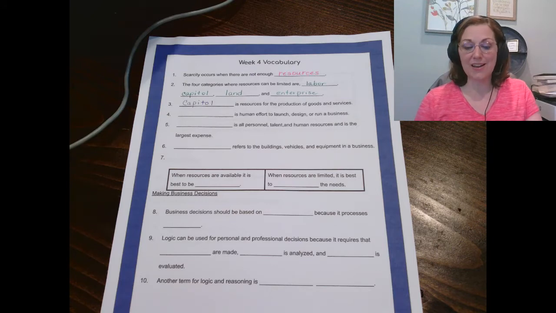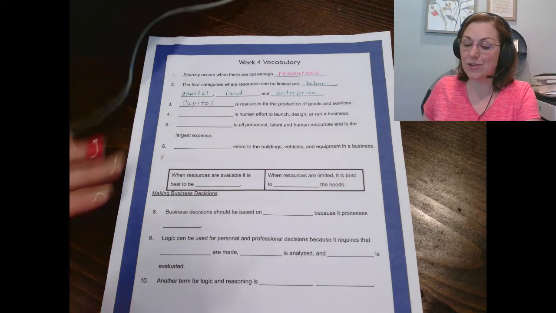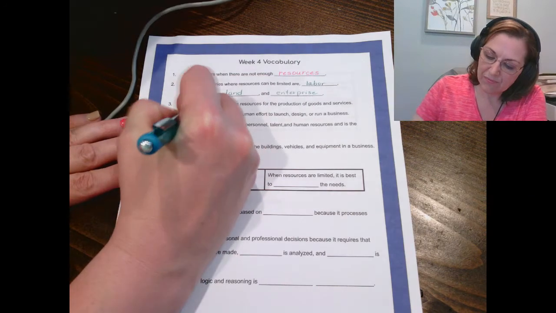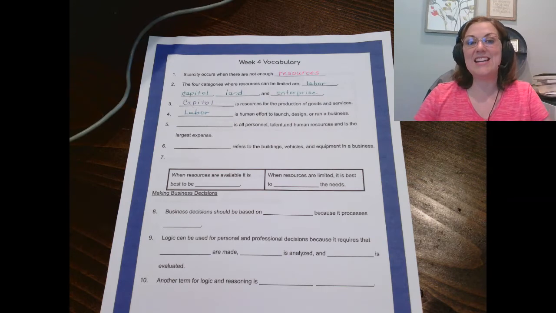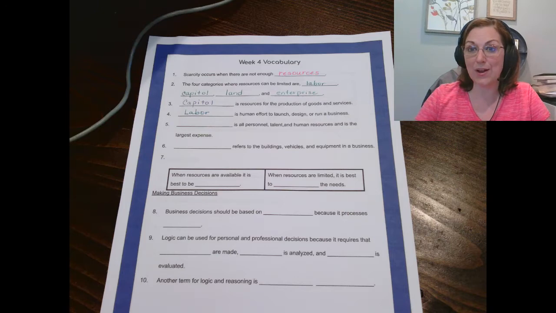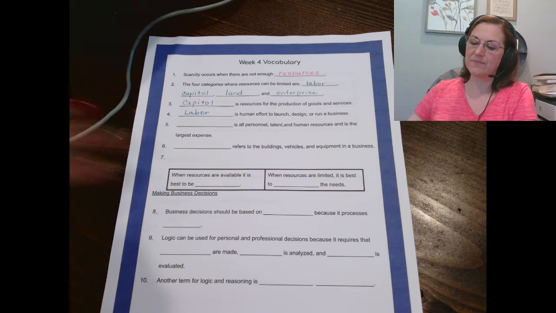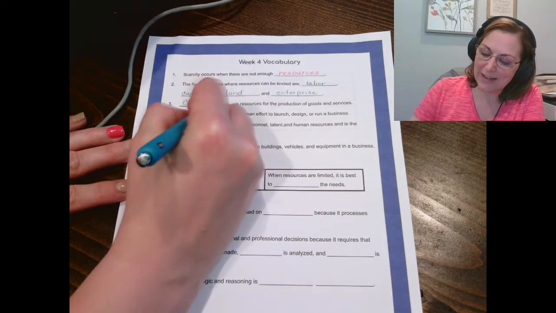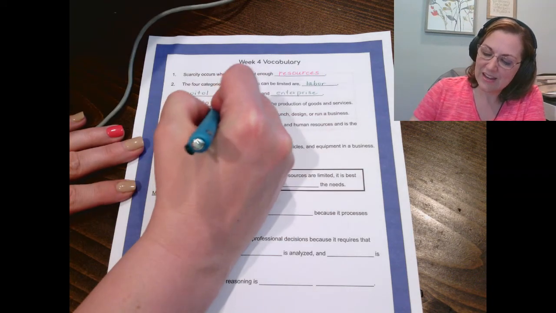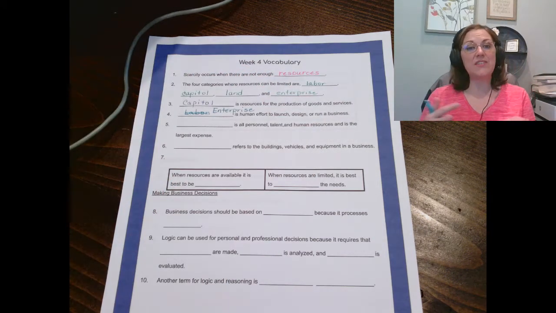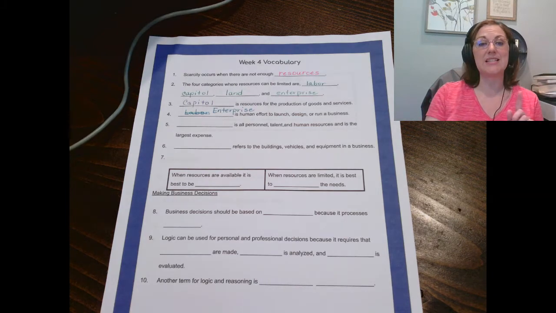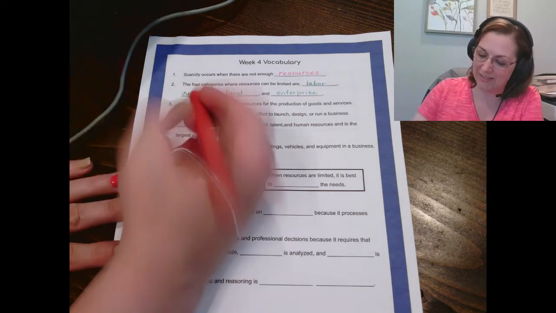Number 4 here, your human effort, that's your labor. Those are the people that work with and for you, and they are involved in launching, designing, and running a business. Now, folks, I said that wrong. That is enterprise. Sorry. So these are the activities that we do to launch, design, and run a business.